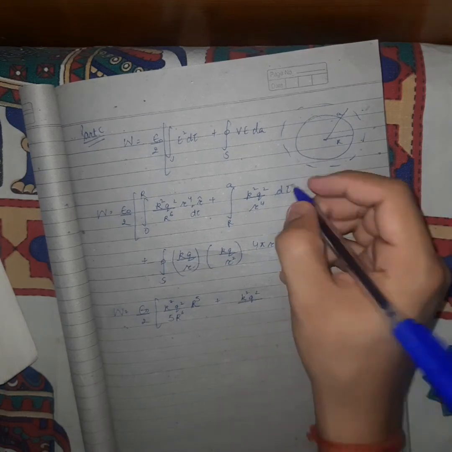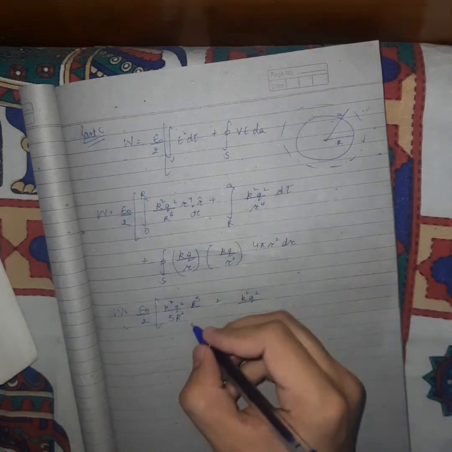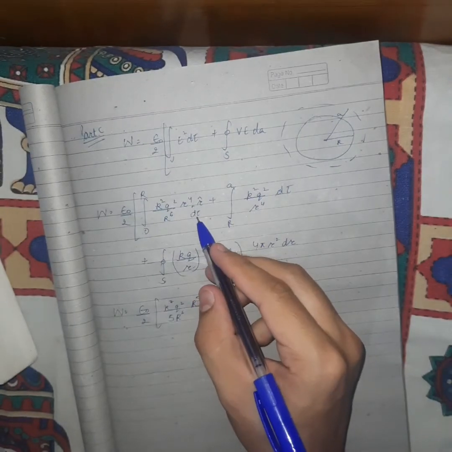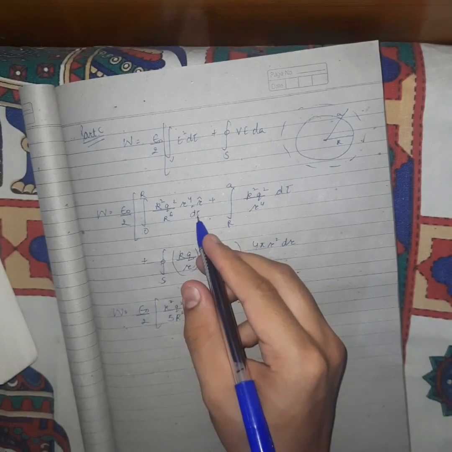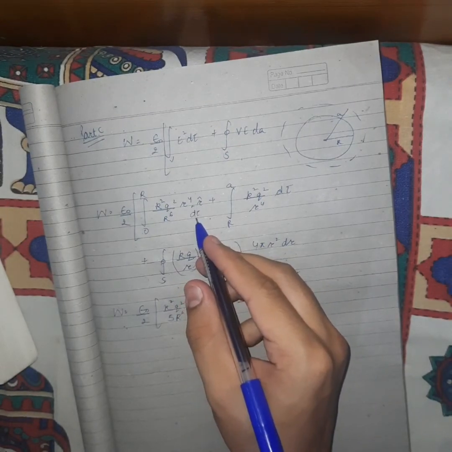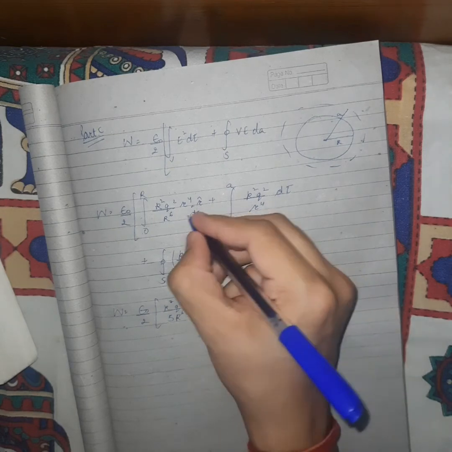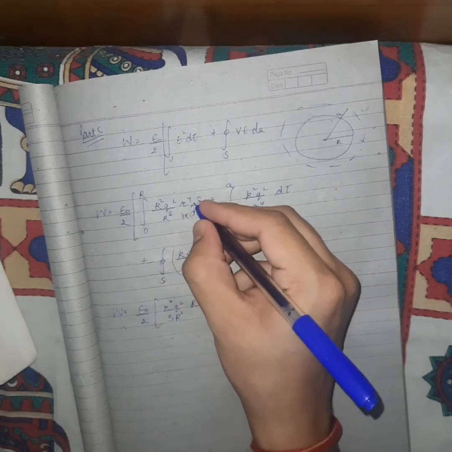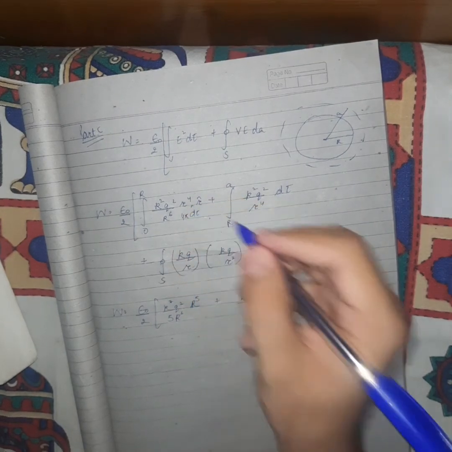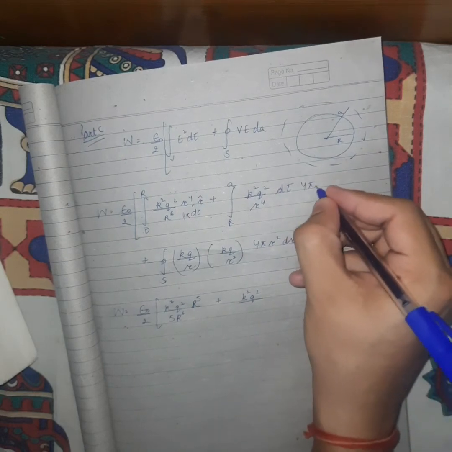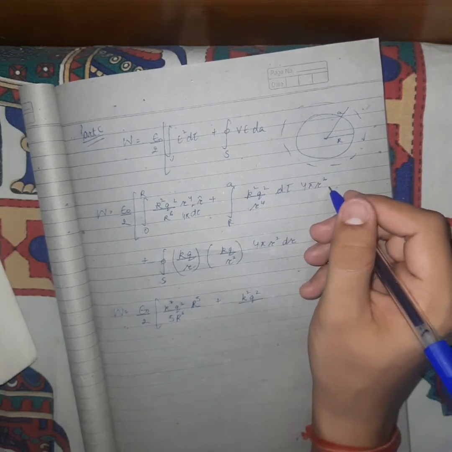I forgot, I directly forgot here 4 pi r square. And 4 pi r square here also I forgot, sorry.